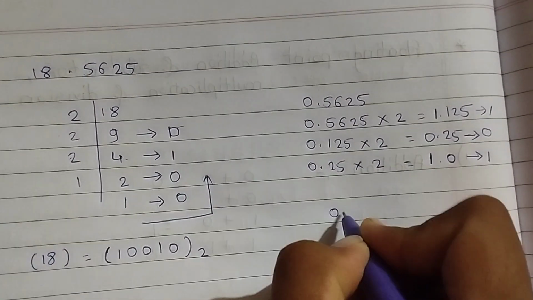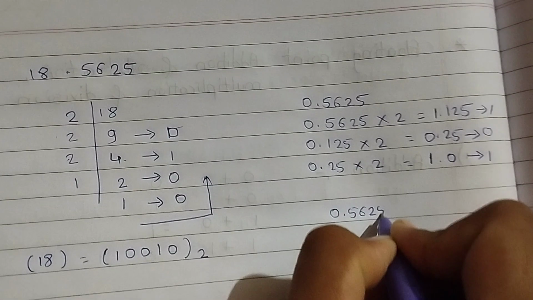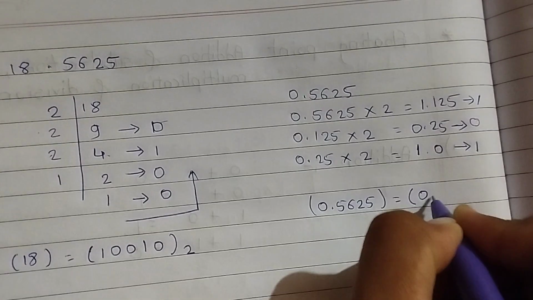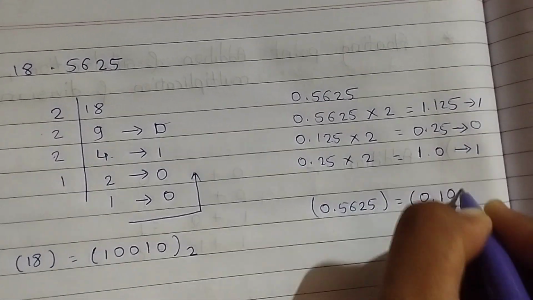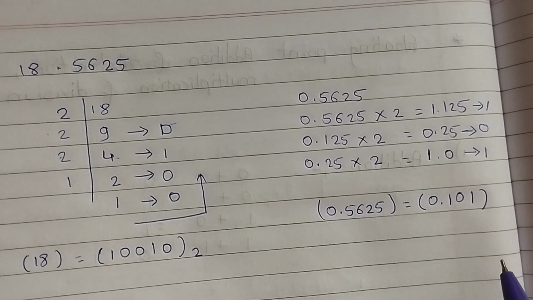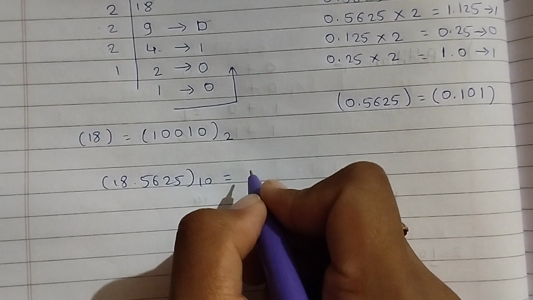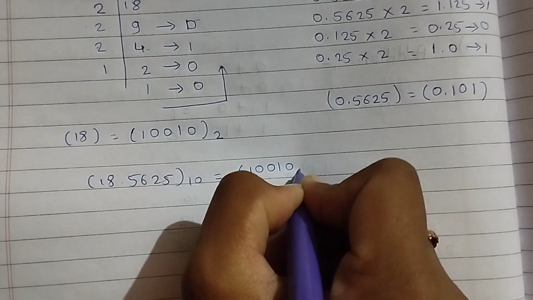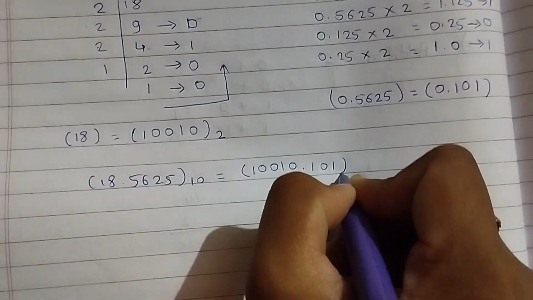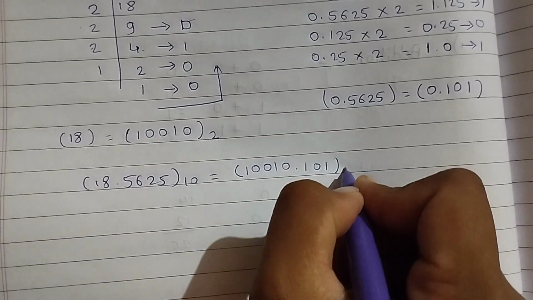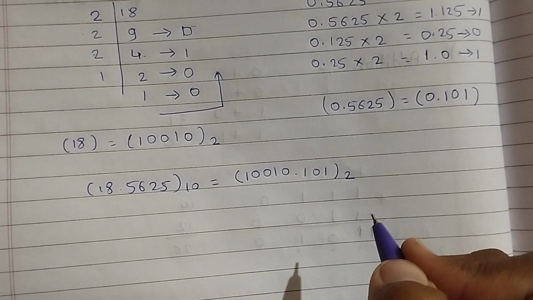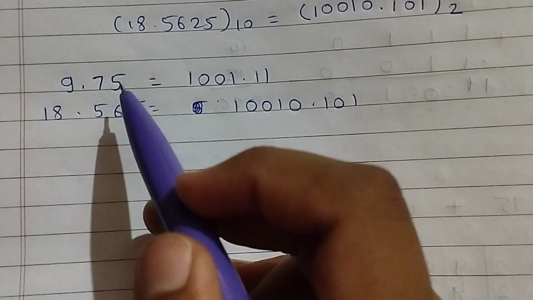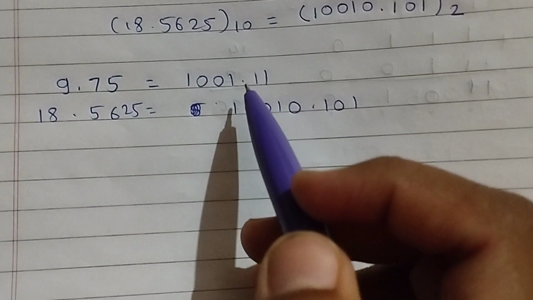So 0.5625 in binary is 0.101. So the binary of the number is 10010.101. This is the binary of the given decimal number. So now our given decimal number we converted into the binary number.